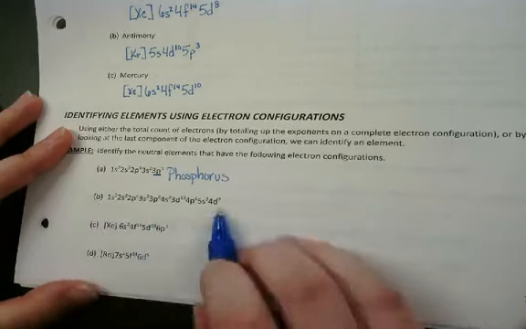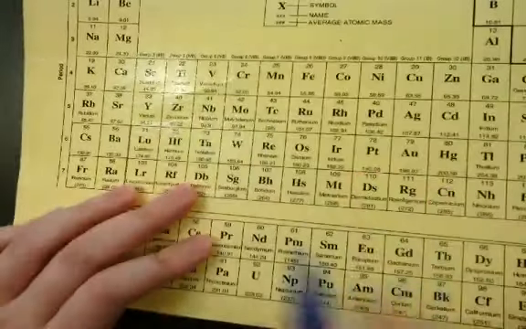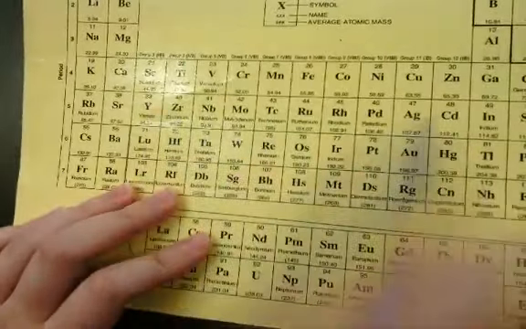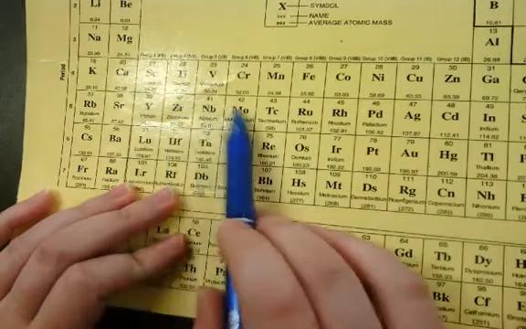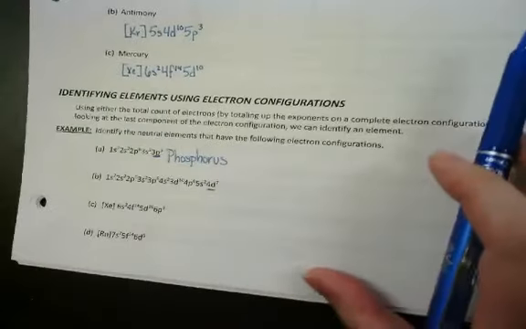Looking at B, the last thing we wrote is 4d7. Going back to our periodic table, 4d would be down here. So 4d7 would be 1, 2, 3, 4, 5, 6, 7. This here is rhodium.